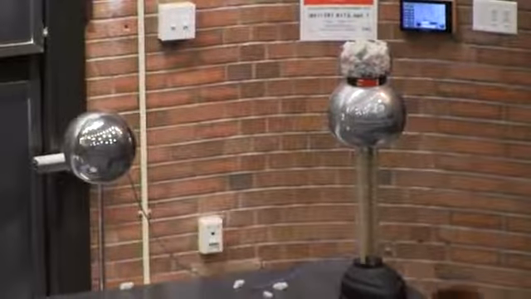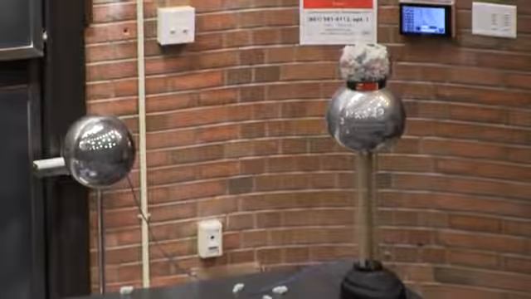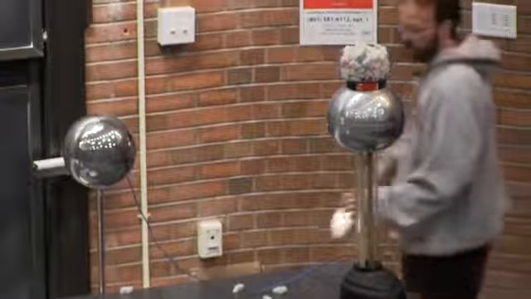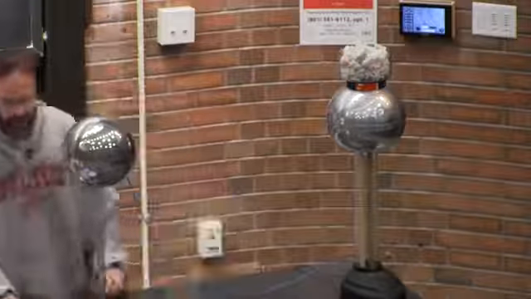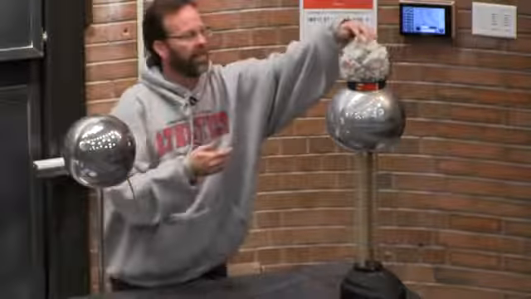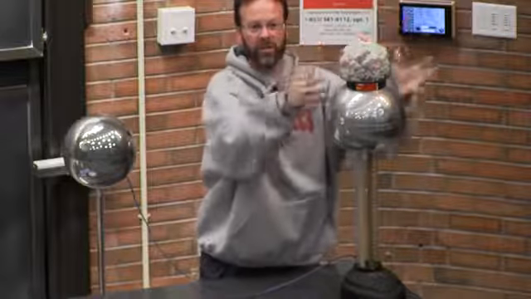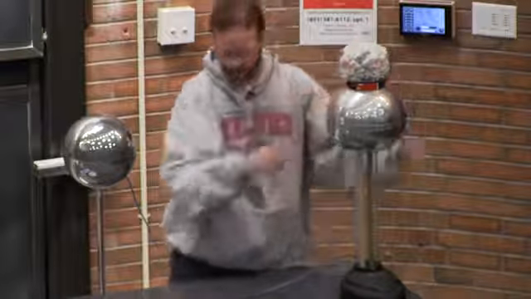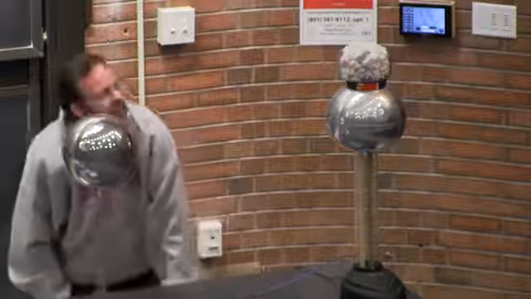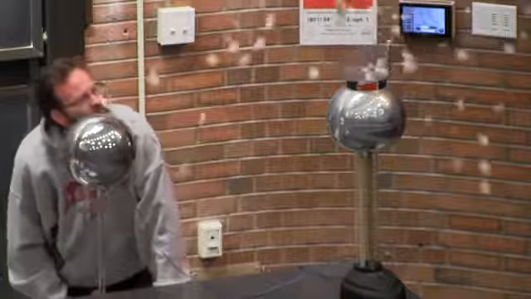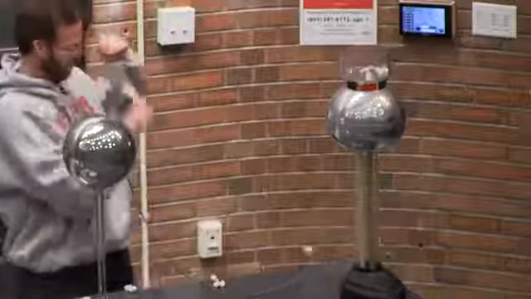No, they're insulators. And they're not in actual contact with the sphere, but they are going to be in the electric field of this. So any charges on the styrofoam will be influenced by this electric field. And so we can try that one. Oh, that was a good one.